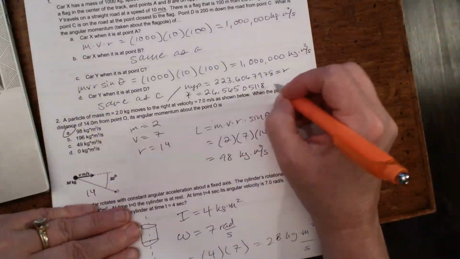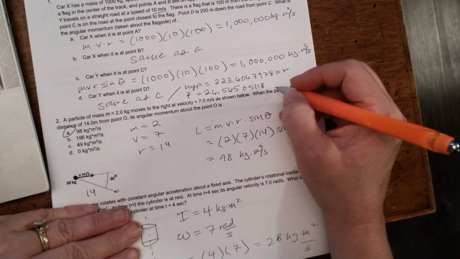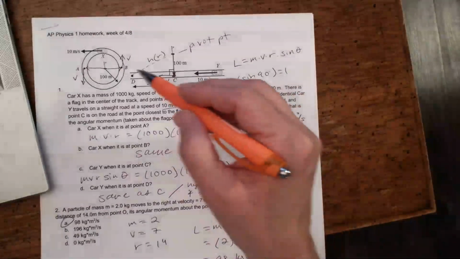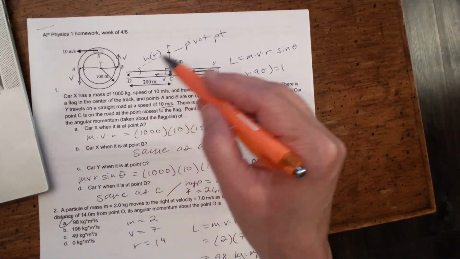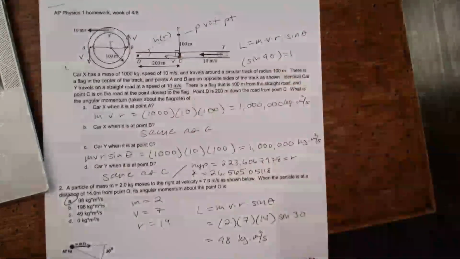So that's a messier way to get to it. And that's what I was trying to show y'all in class when I had you do this activity. You should get the same angular momentum at each point, because each time you do that sine and get this whole radius, you're actually just picking up the perpendicular piece of that.